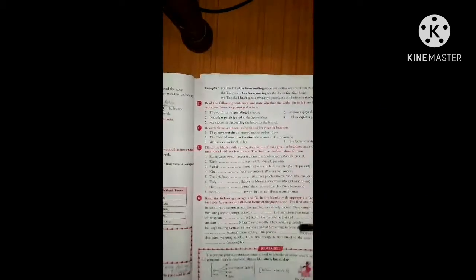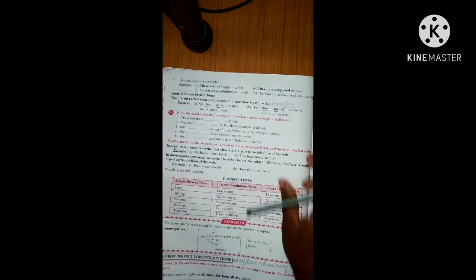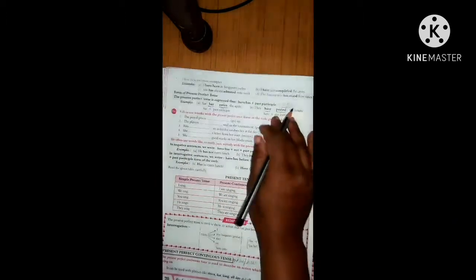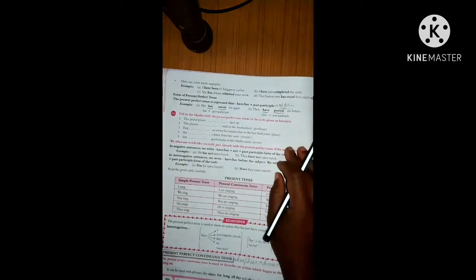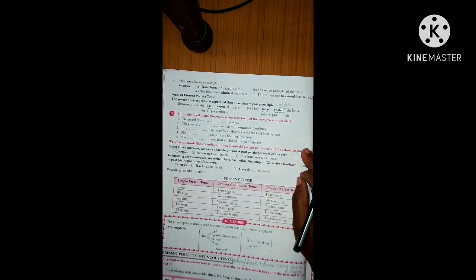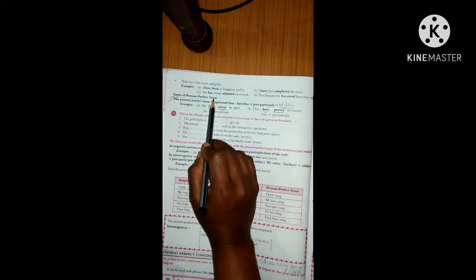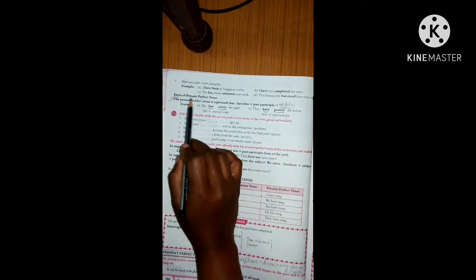Now come on to the next page. Here children, a few more examples are given there. Just read these examples so that it is more clear to you. Form of present perfect tense. The form of present perfect tense.